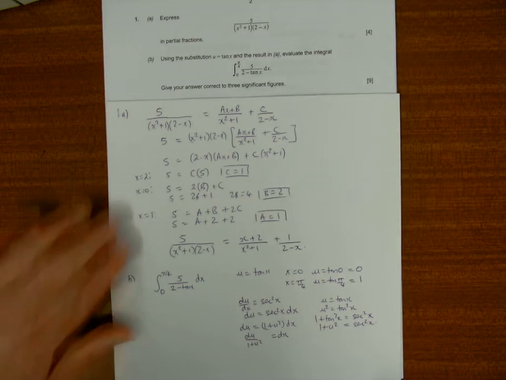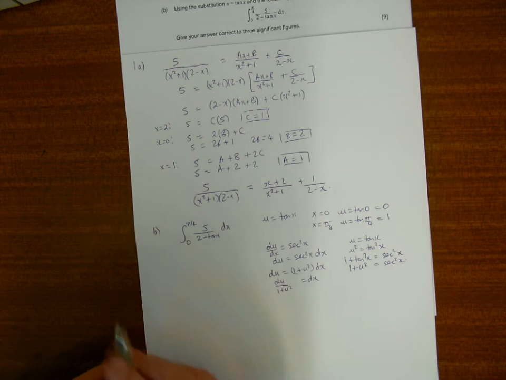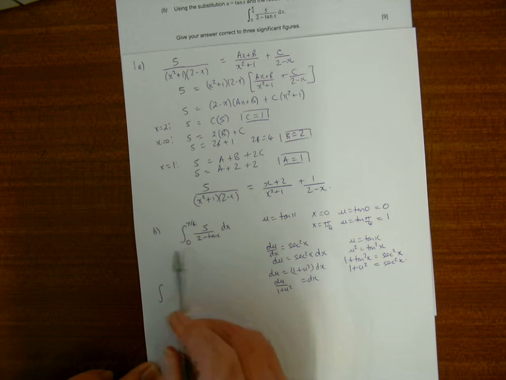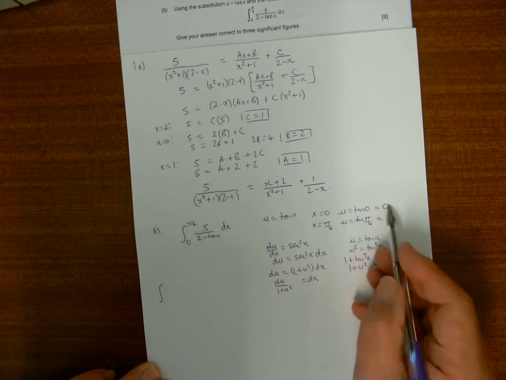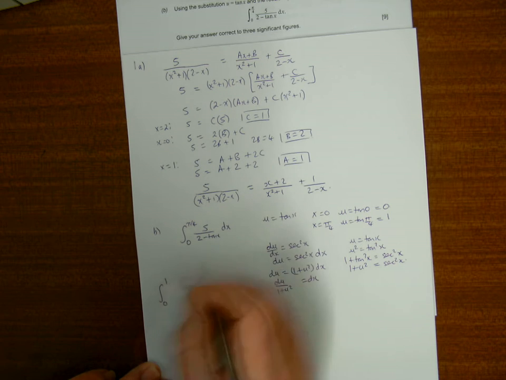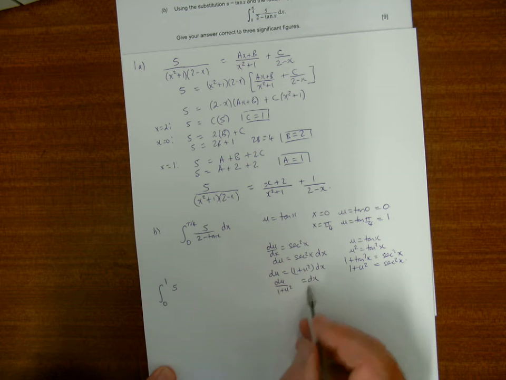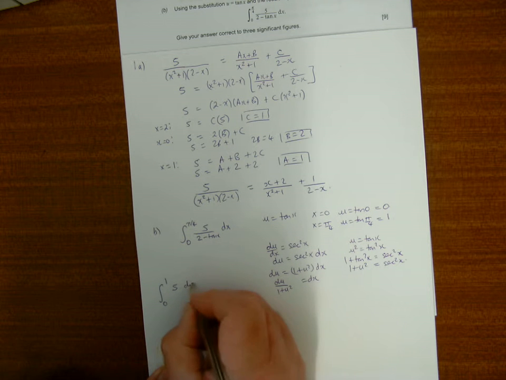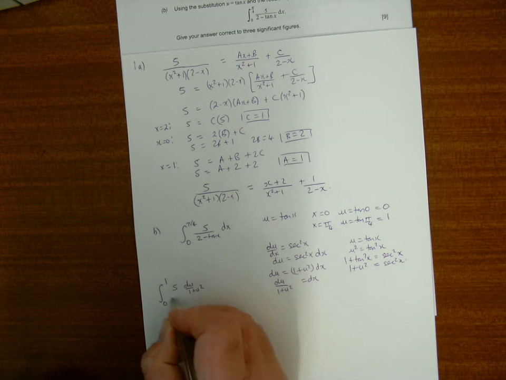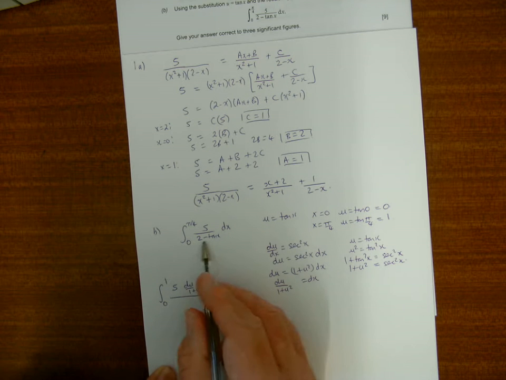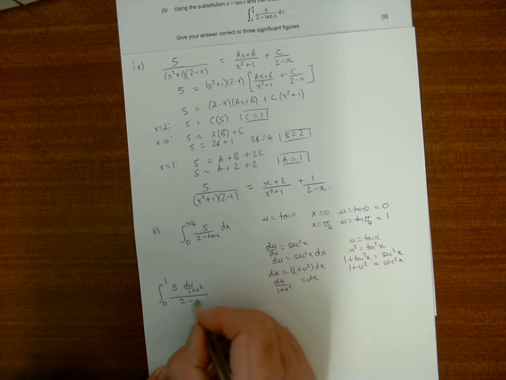So I'm now ready to substitute in this integral. So it's now going to become the integral, and 0 to pi by 4 will go 0 to 1. 5, dx is du over 1 plus u squared, all over 2 minus tan x, which is 2 minus u.